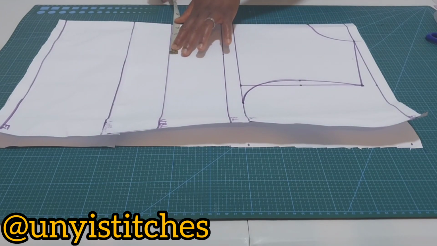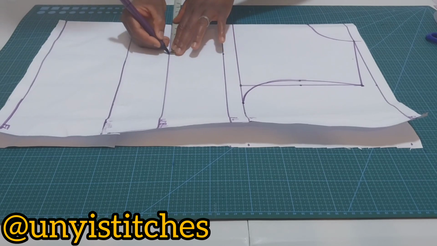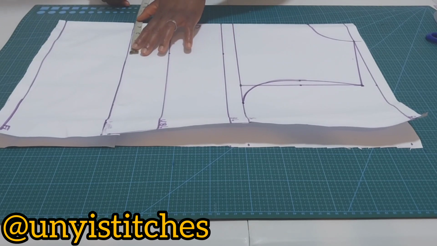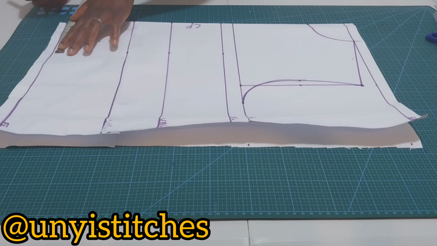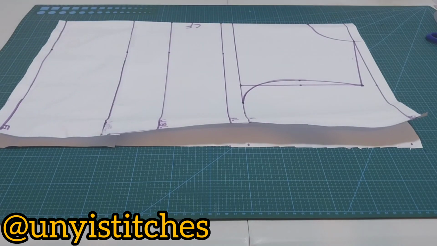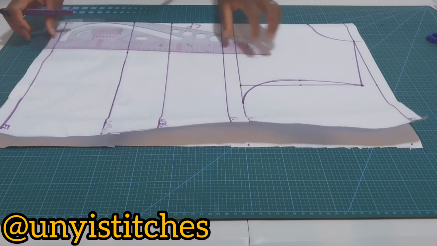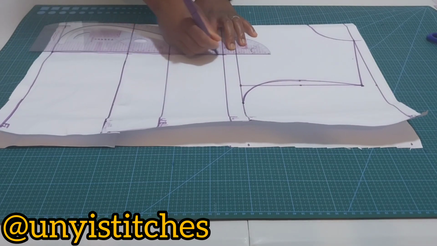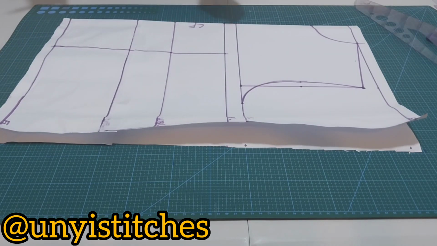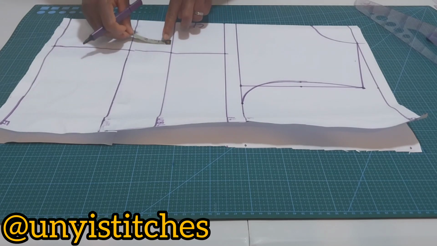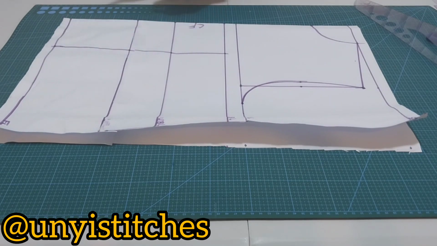I will mark the same on my under bust measurement, my waist measurement, and the full length line. Then I'll connect it with a straight line. Can you see? So to determine the dart, I'm going to use the difference between my under bust measurement and my waist measurement. The difference is 3 inches.